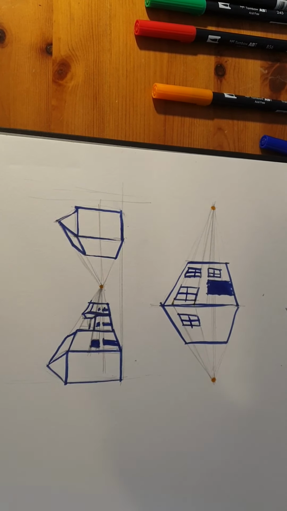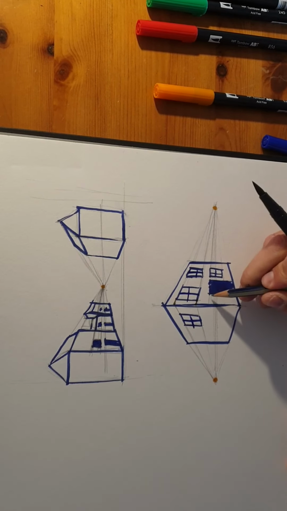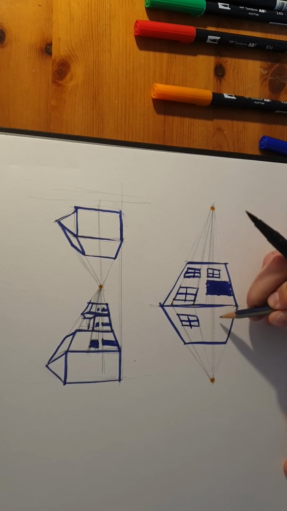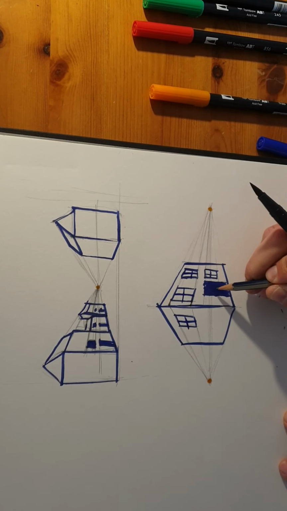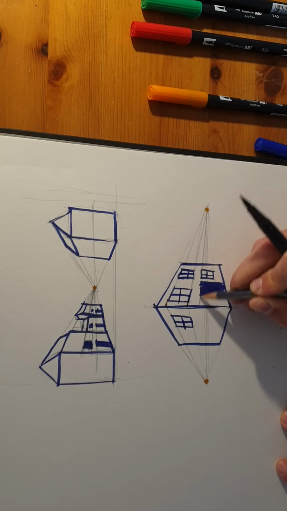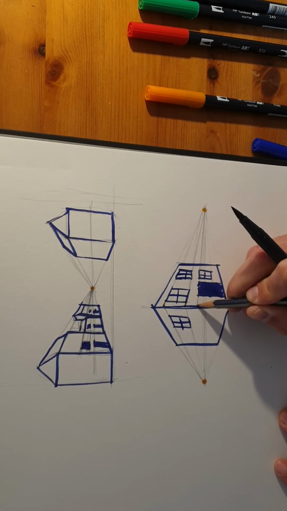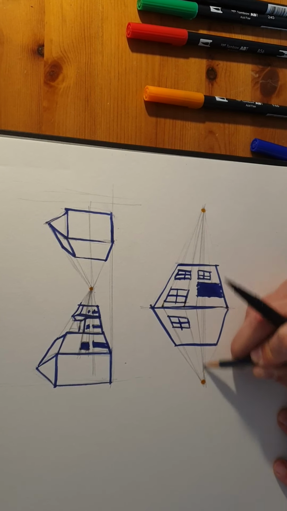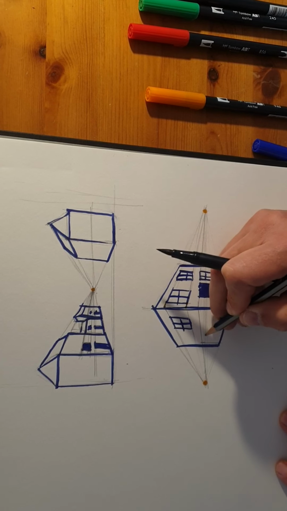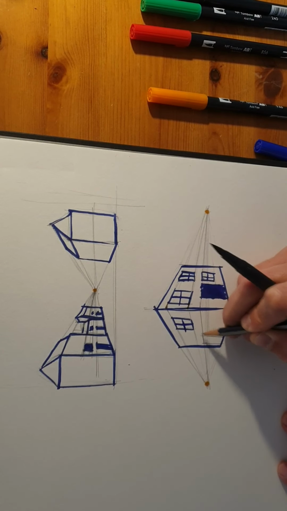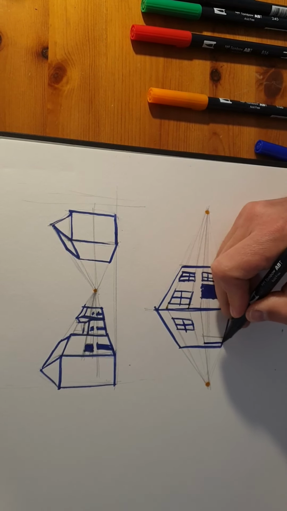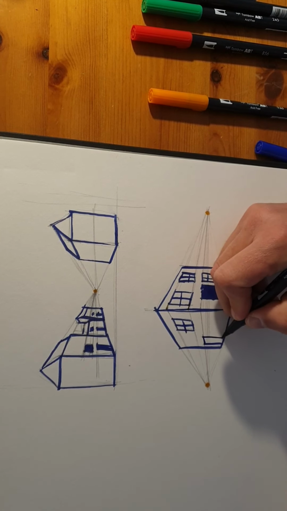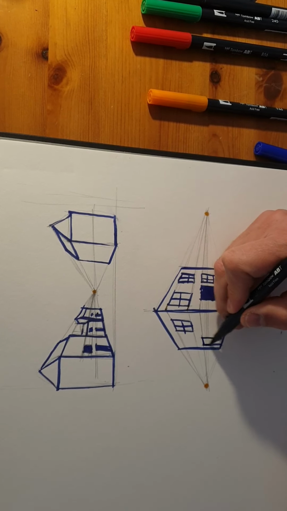And then I can put in the window, and it all stays relative to the size that we're drawing. And the same goes for the door. If I want to put a door right at the back here, it's going to be much smaller than this door because it's further away. So I'm going to go from the line from the top of my door here, and I'm going to draw it the other way to this vanishing point. And then I can put in a door there.